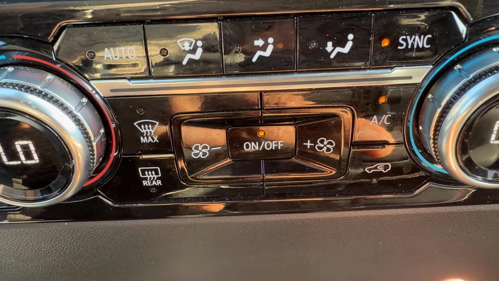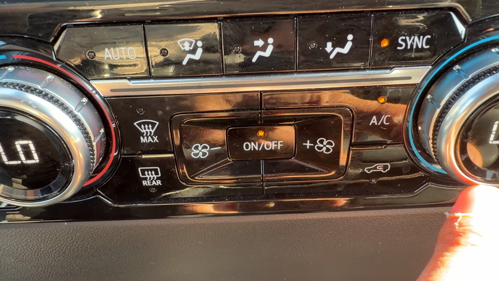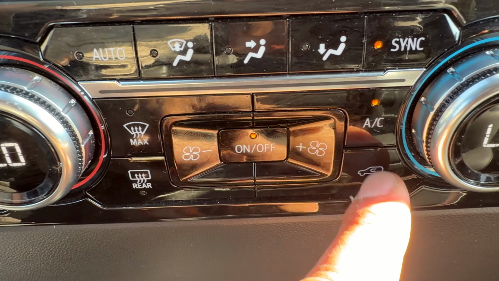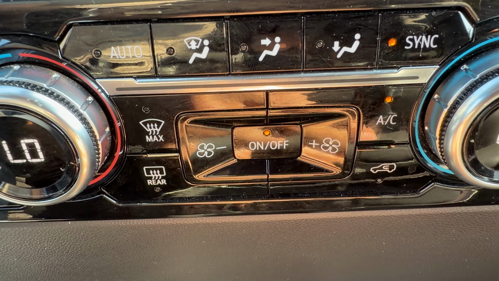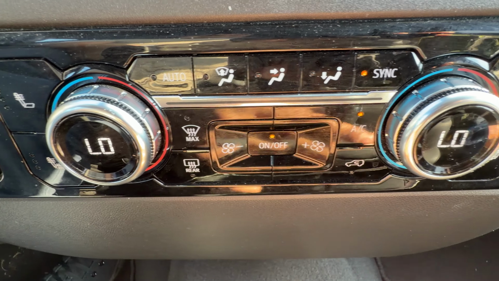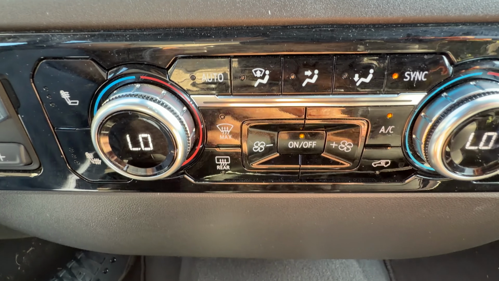If you want fresher air to come from outside, or maybe it's not so fresh, it's outside of the vehicle, you can press that and it will draw air from the outside as well. All right, so we have that.